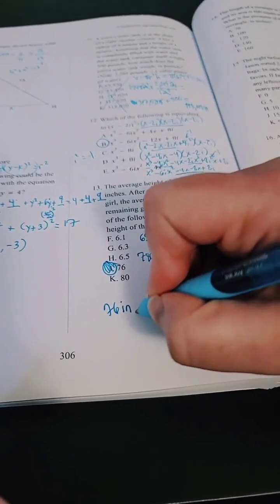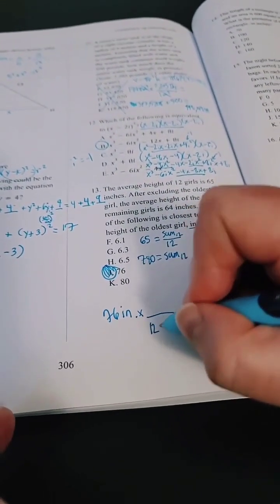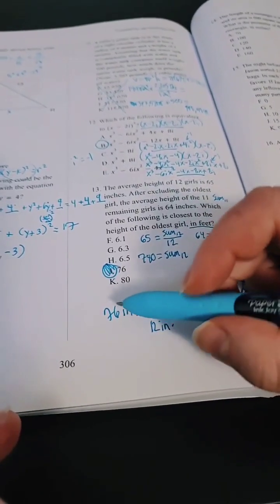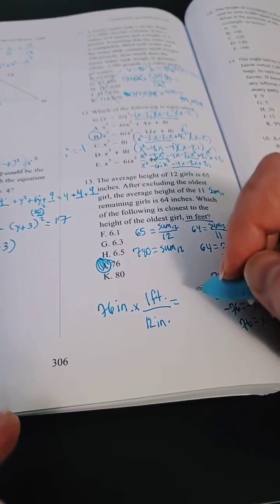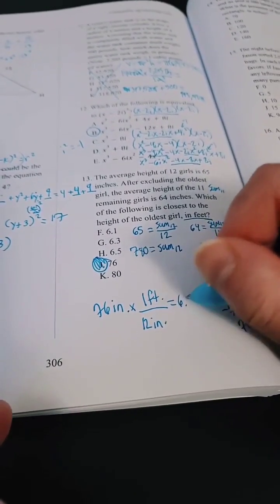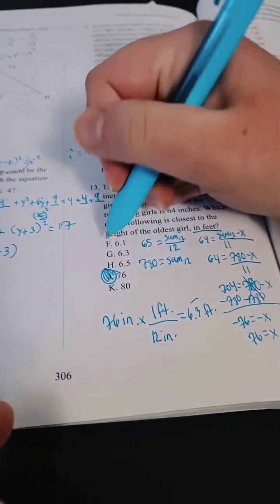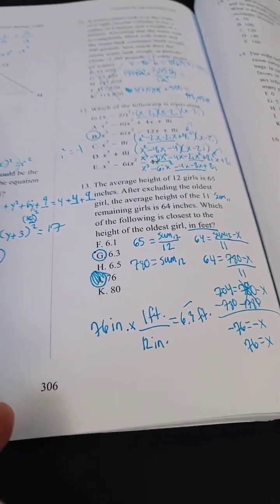So this is 76 inches, and we have to turn that into feet. So we have to say there's 12 inches in 1 foot. So we have to say what is 76 divided by 12 to get it into feet. So that would be 6.3 repeating feet. So then that would be closest to G. So that would be the answer.